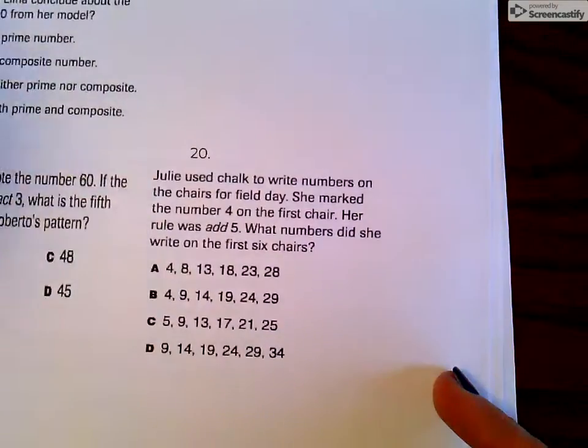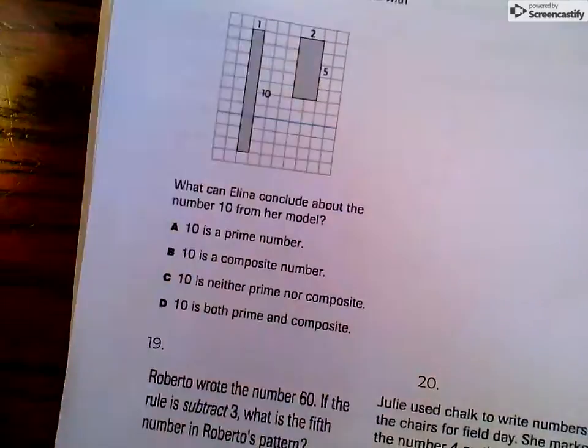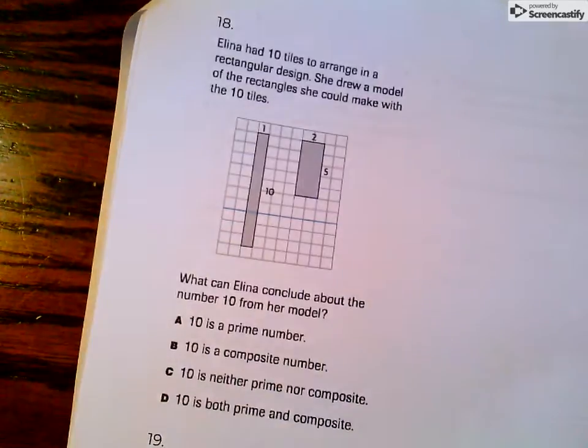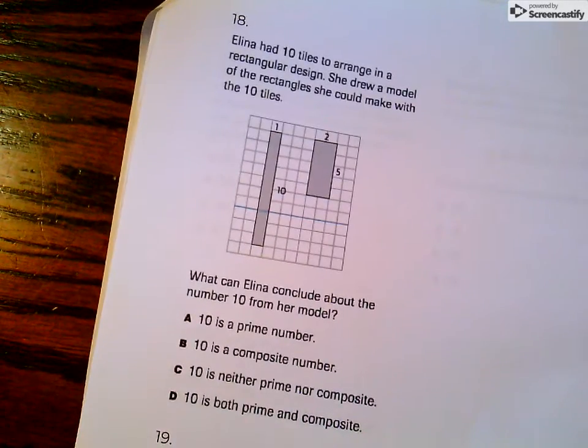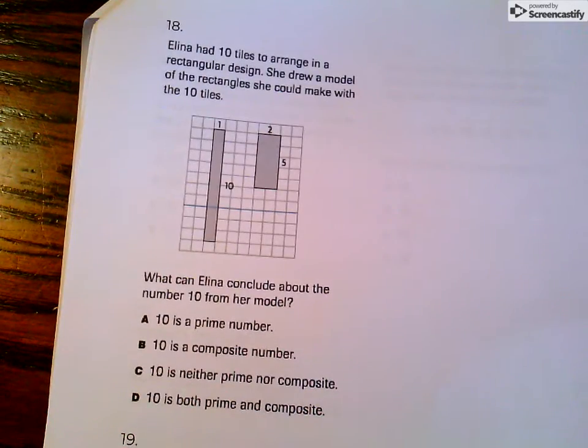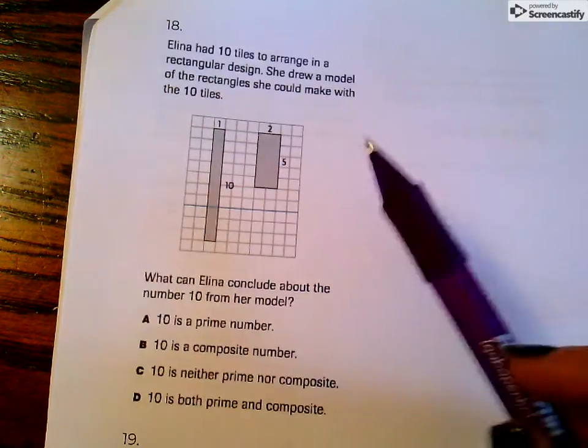18. Elena had 10 tiles to arrange in a rectangular design. She drew a model of the rectangle she could make with 10 tiles. What can Elena conclude about the number 10 from her model? Go through your answers. Which one makes the most sense?